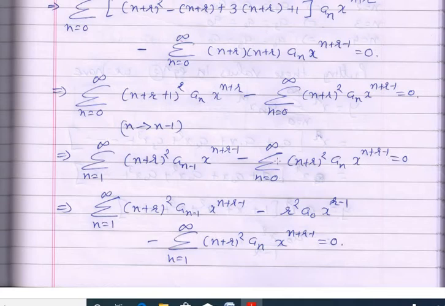So the term of 0 we are going to write it separately. That means only we are going to put n is equal to 0 here. That will give you r square minus a0 into x raised to r minus 1, and the remaining term remains as it is. So remaining sigma we are going to write it as it is from n running from 1 to infinity.